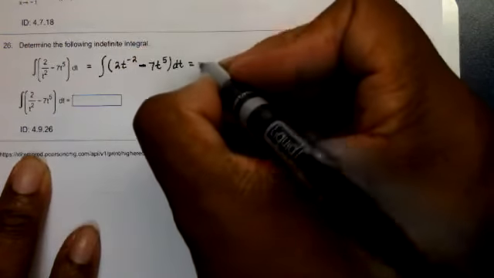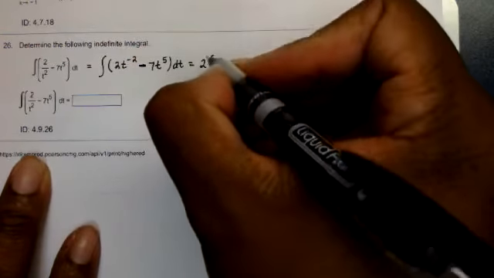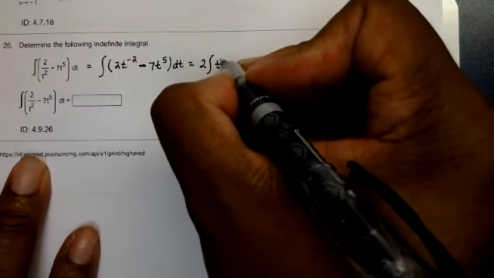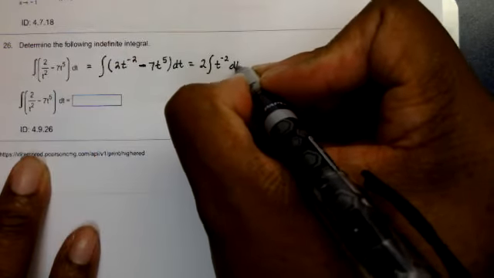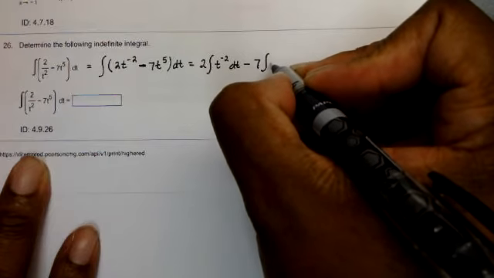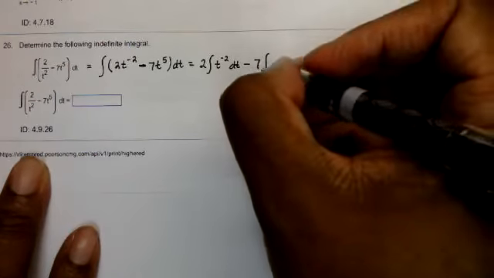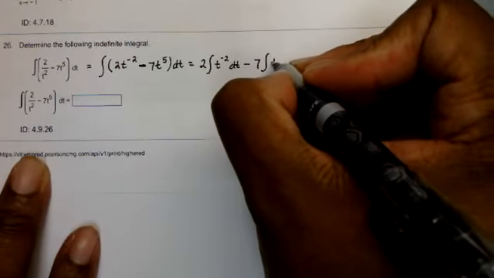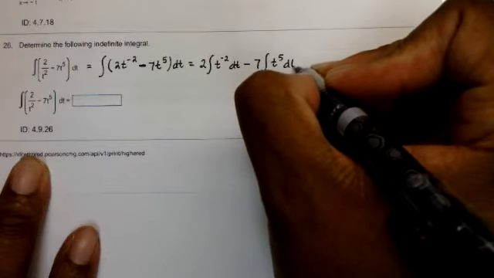integration. I'm going to pull the 2 in front. It'll be 2 times the integral of t to the -2 dt minus 7 times the integral. I'm pulling the 7 out in front. It'll be multiplied by the integral of t to the 5th dt.